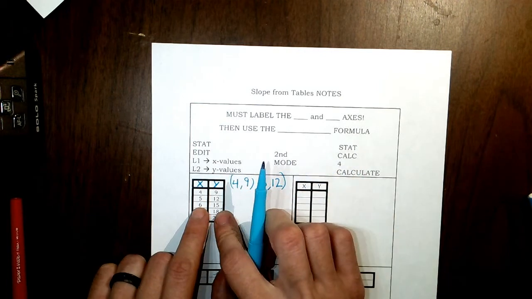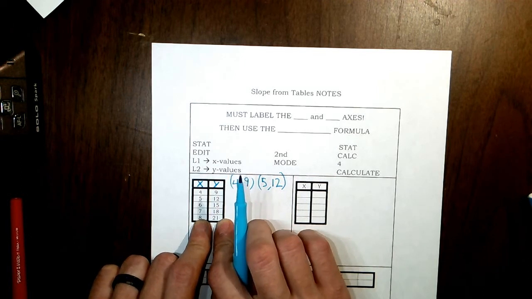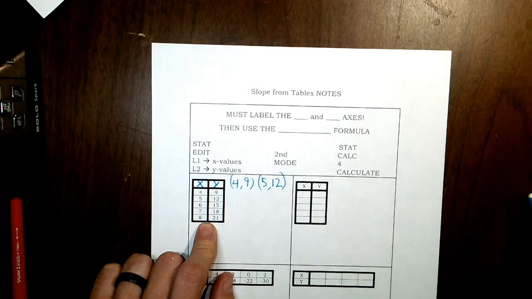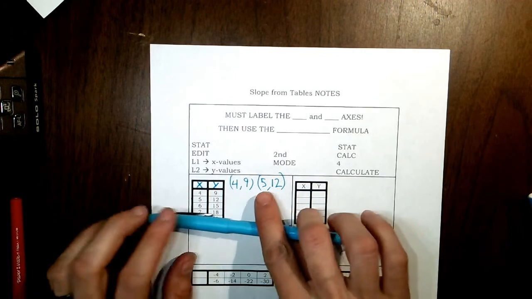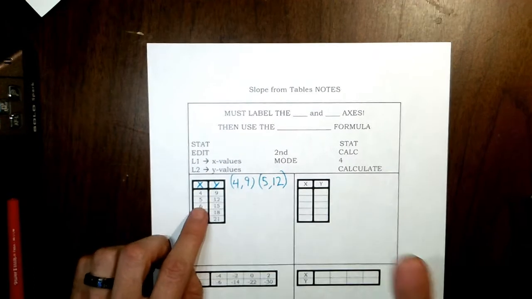Do we need all these numbers to do slope? No, we don't, right? You can tell by the tenor of my voice. We only need 2 ordered pairs. So when you're doing a table and you're finding slope, you're going to have a lot of additional information.